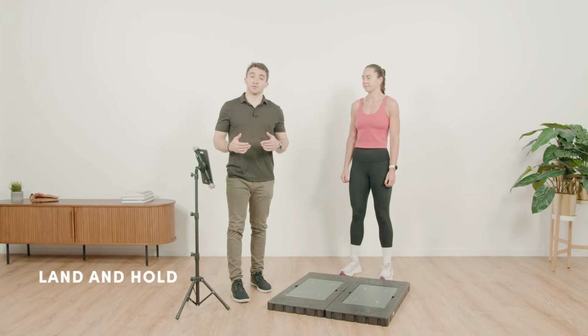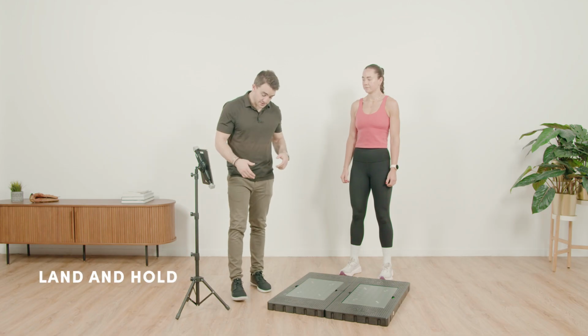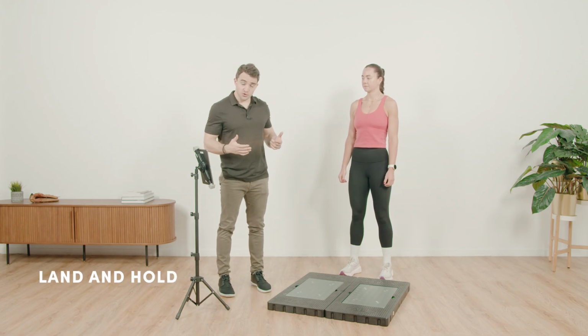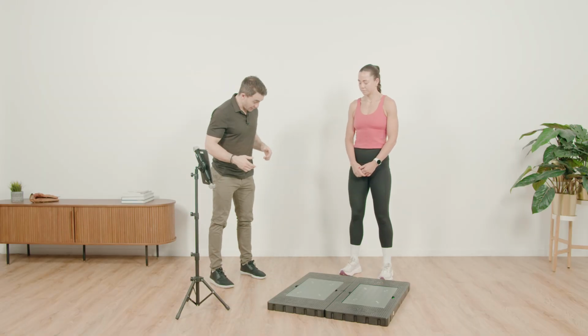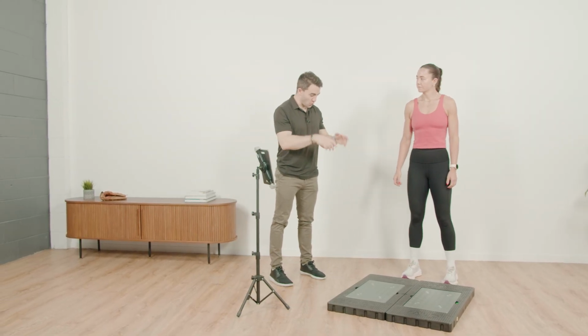Another impairment that we look to assess after a lateral ankle sprain is landing technique or force absorption. How well can a patient land softly and achieve a point of stability? So we do that with the double limb land and hold task, and then we progress it to a single leg. So what I'm gonna have Sammy do here is stand nice and comfortable behind the plates, and you're just gonna jump forward and land on both plates.